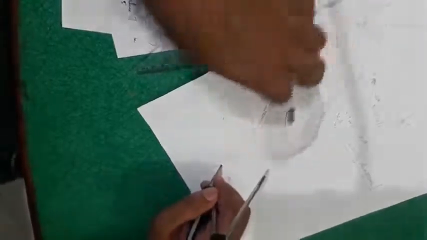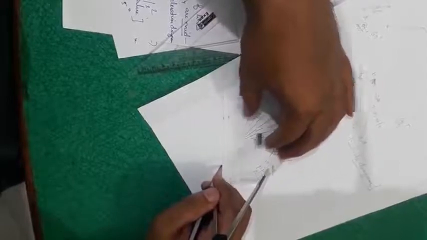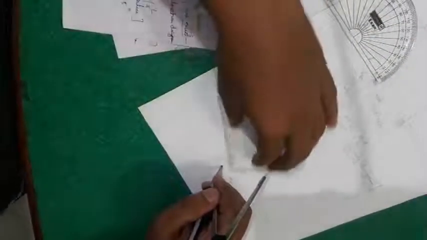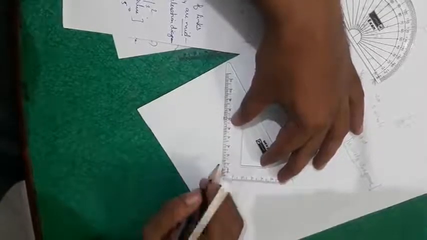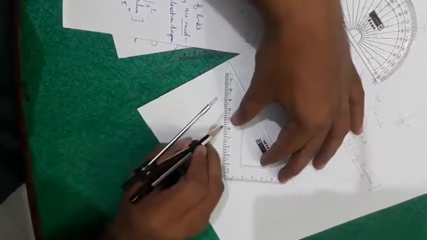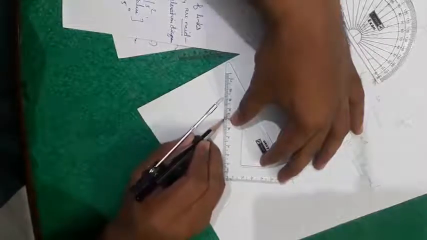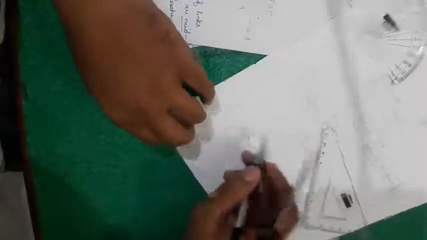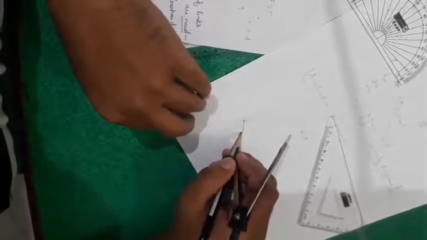and the value we also calculated. It is 13 meter per second square. So we have got this is the centripetal acceleration, this is the tangential acceleration.